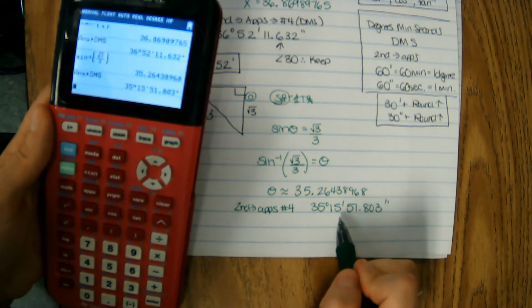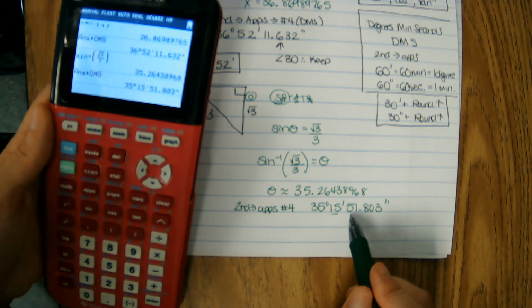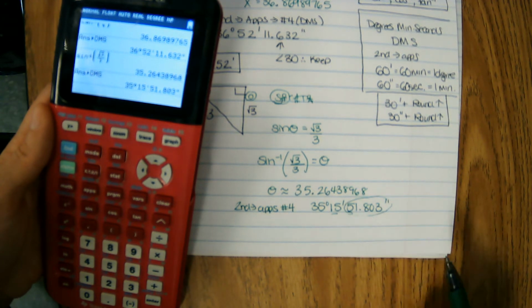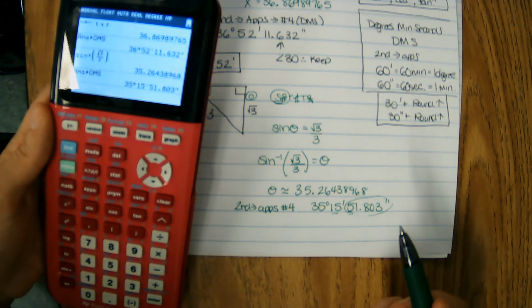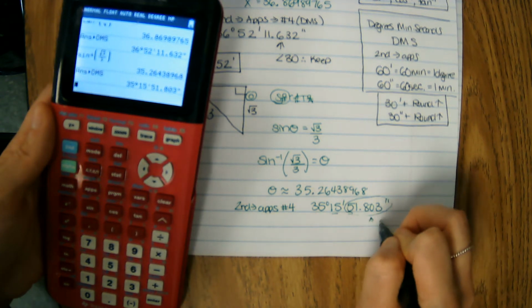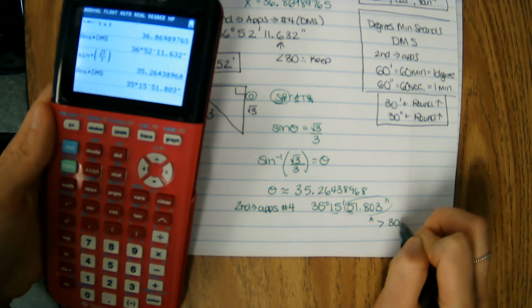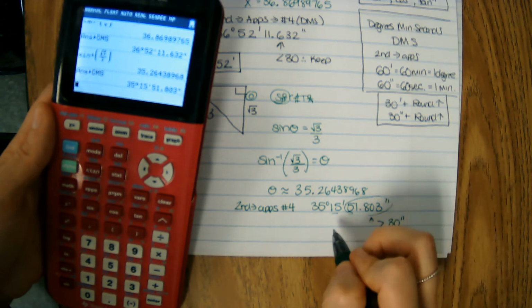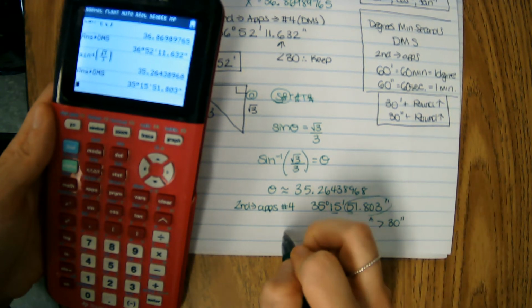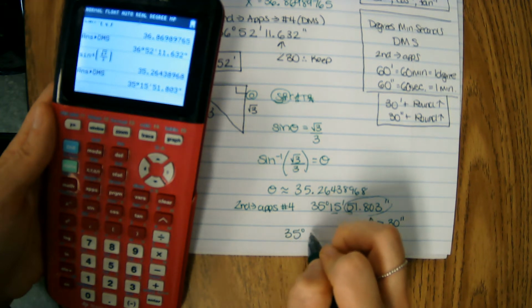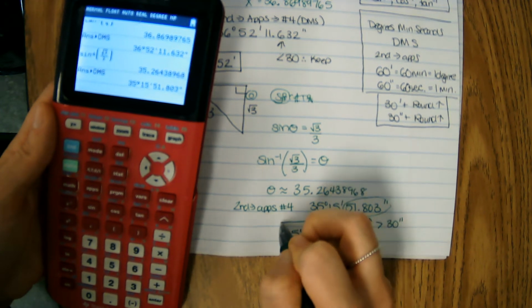But this said to the nearest minute, which means we need to look at how many seconds we have. So 51.8, which means it's more than 30. And if we're more than 30 seconds, we are going to round up. So our final answer would be 35 degrees, 16 minutes.